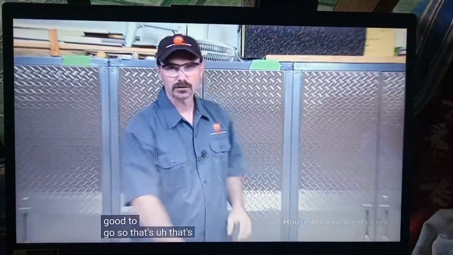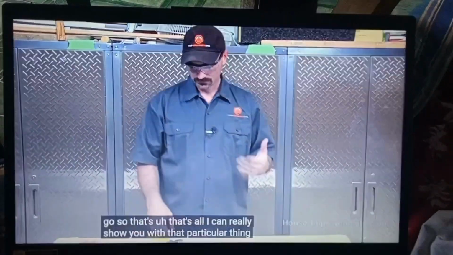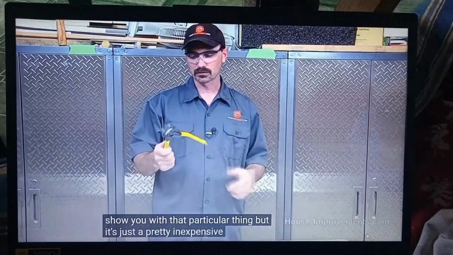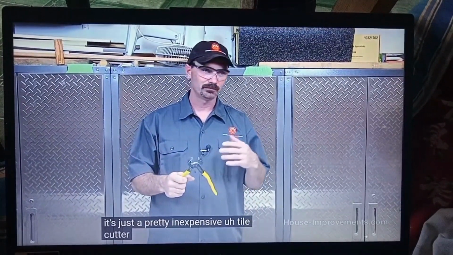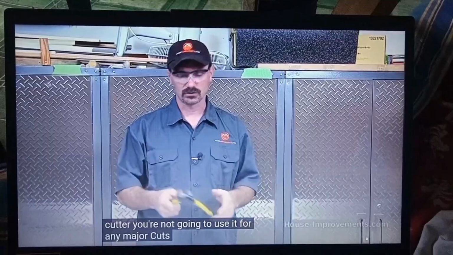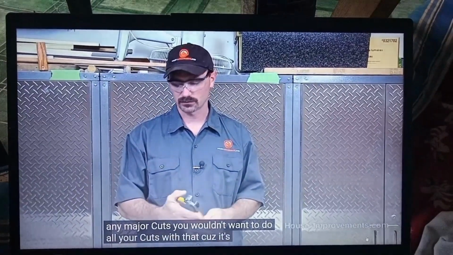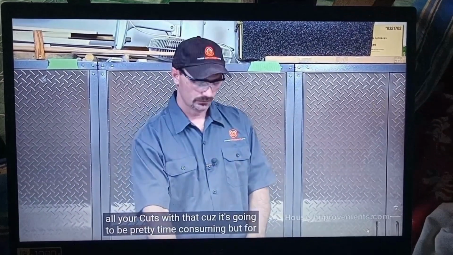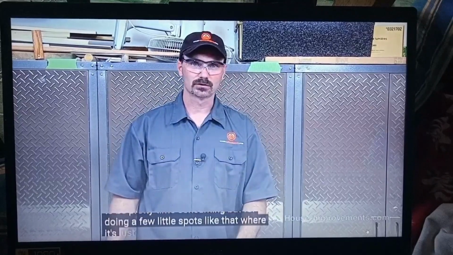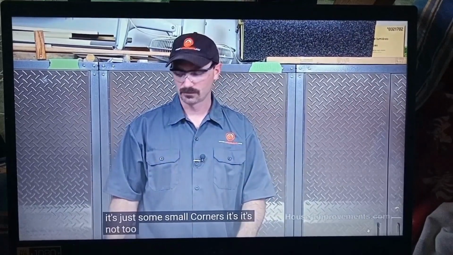So that's all I can really show you with that particular thing. But it's just a pretty inexpensive tile cutter. You're not going to use it for any major cuts. You wouldn't want to do all your cuts with that because it's going to be pretty time consuming. But for doing a few little spots like that where it's just some small corners, it's not too bad.